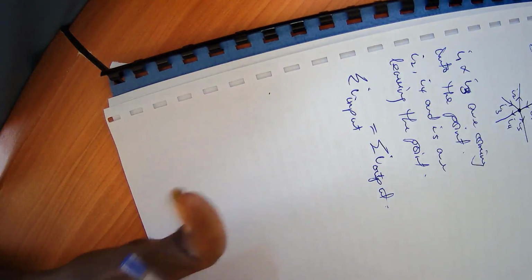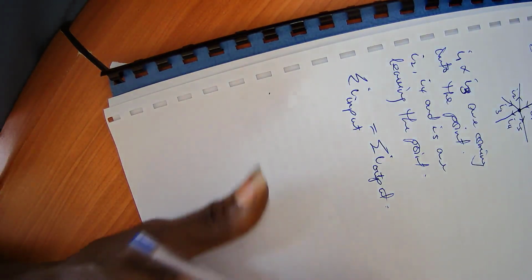So having known the Kirchhoff's current rule, let us go to the closed loop rule.